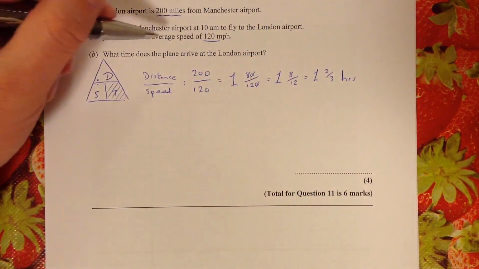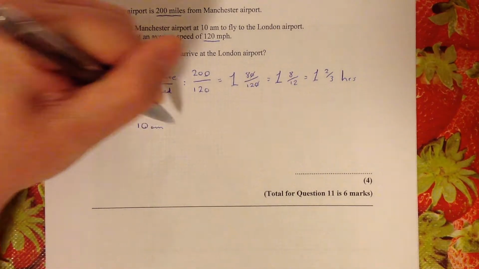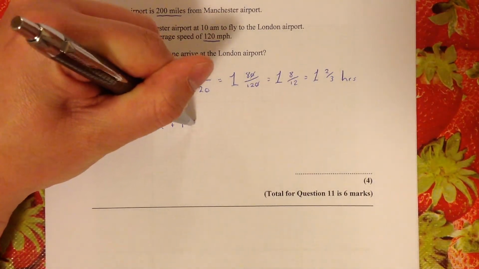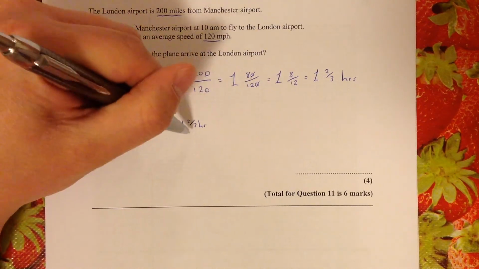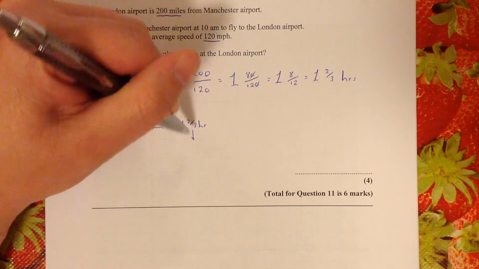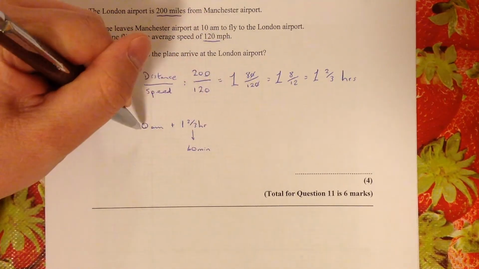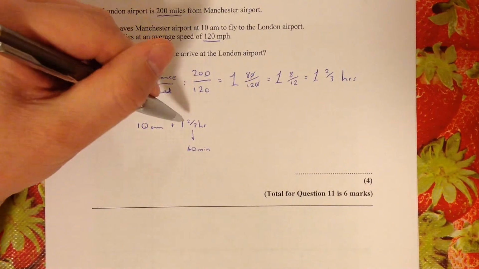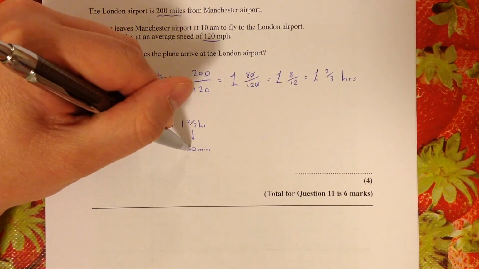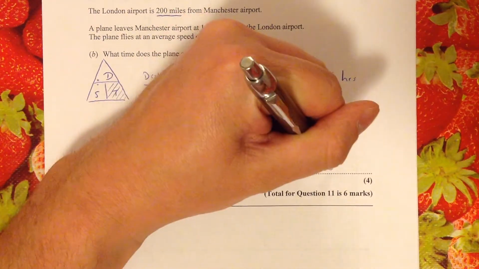The final part of the question says a plane leaves at 10 AM, so we start at 10 AM and we add on to that 1 and 2/3 hours. Let's turn 2/3 of an hour into minutes. We know there's 60 minutes in an hour, so 2/3 of 60 is going to be 40. So starting at 10 AM and then moving on by 1 hour and 40 minutes, we end up at 11:40 AM.